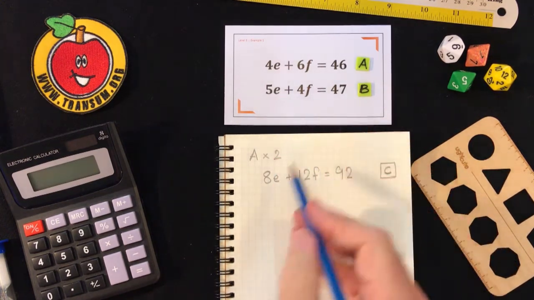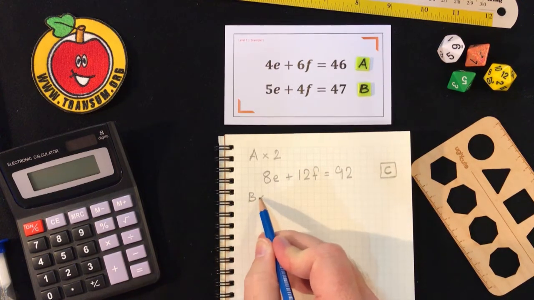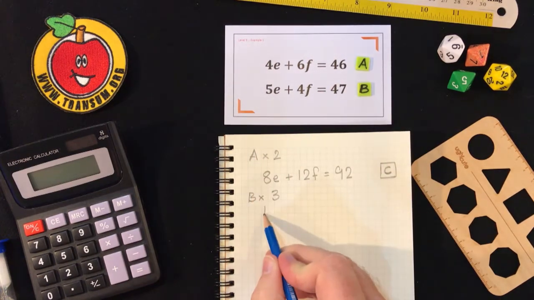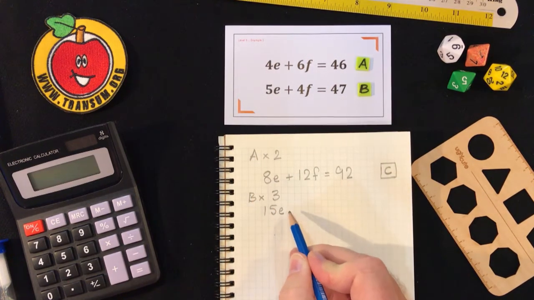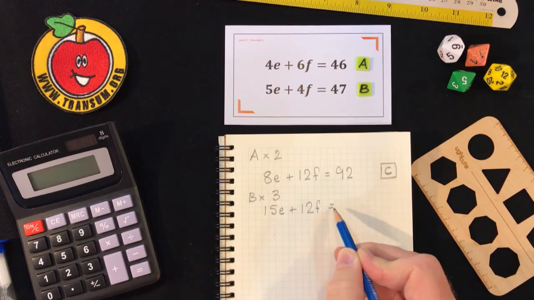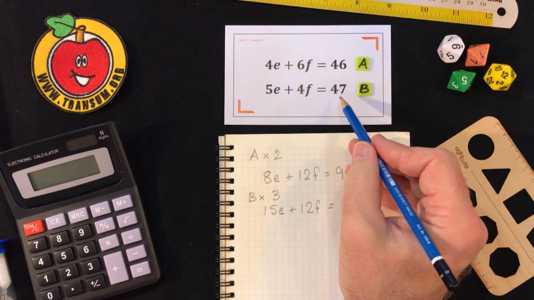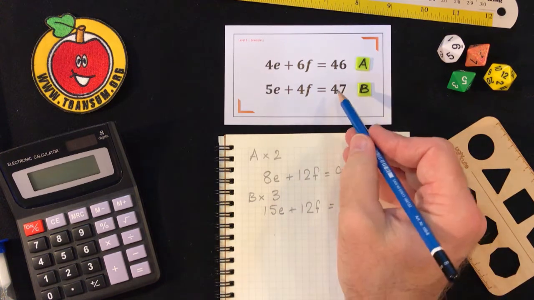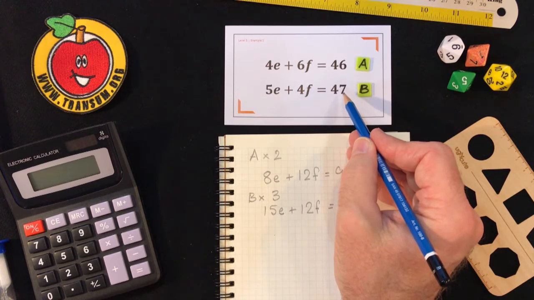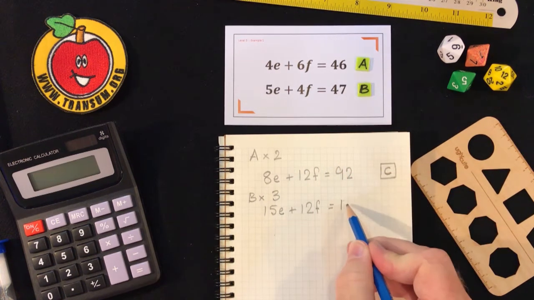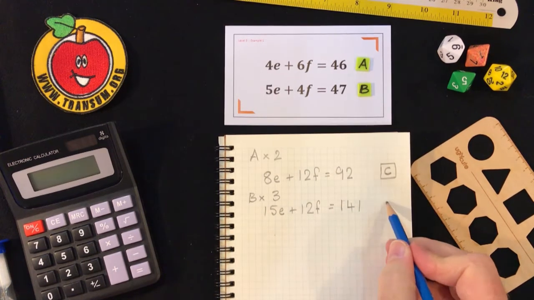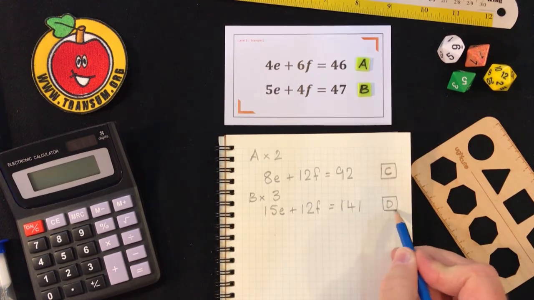And now I'm going to take equation B and I'm going to multiply that by 3. So that will give me 15e plus 12f is equal to, and I've got to work out now what's 3 times 47. Well, 3 times 40 is 120. 3 times 7 is 21. Add them together, 141. I'll call that equation D.